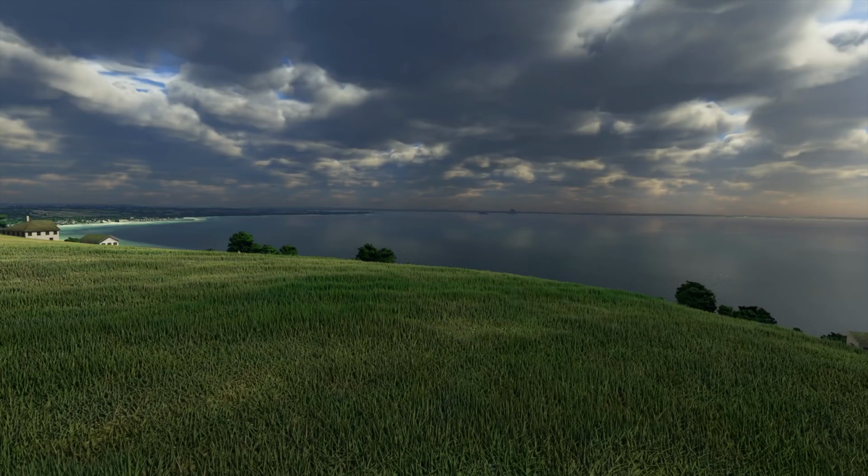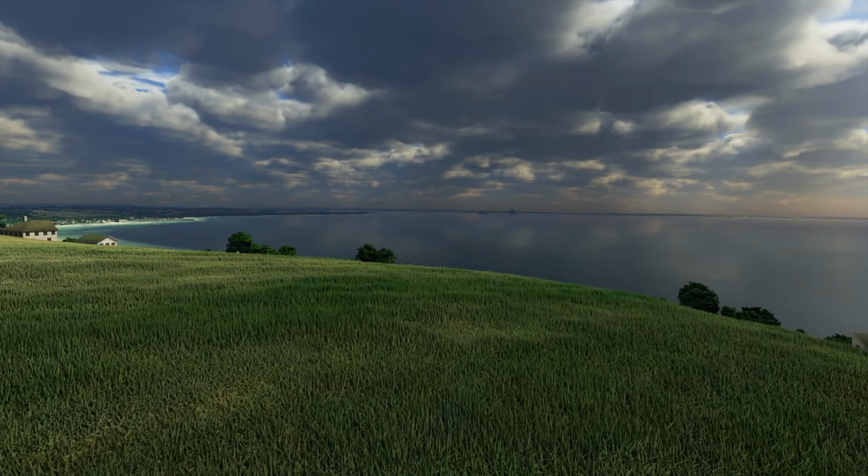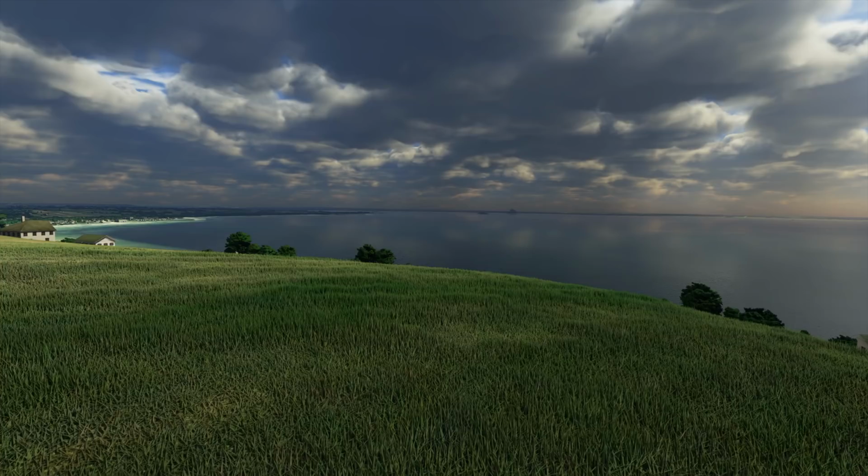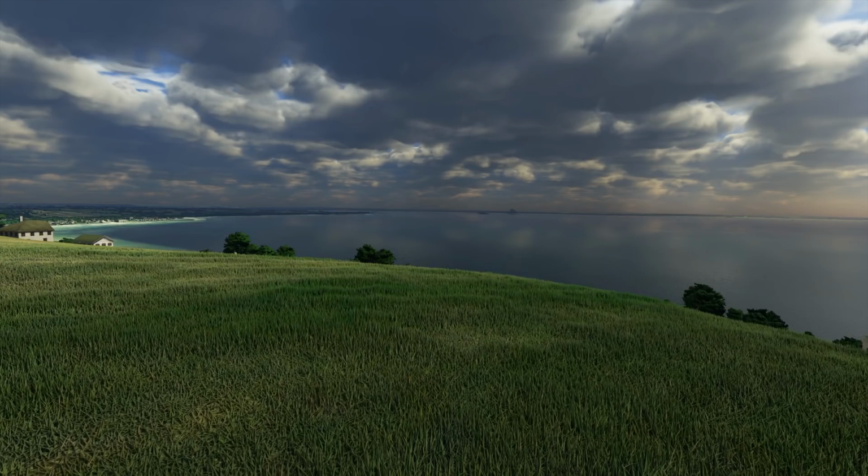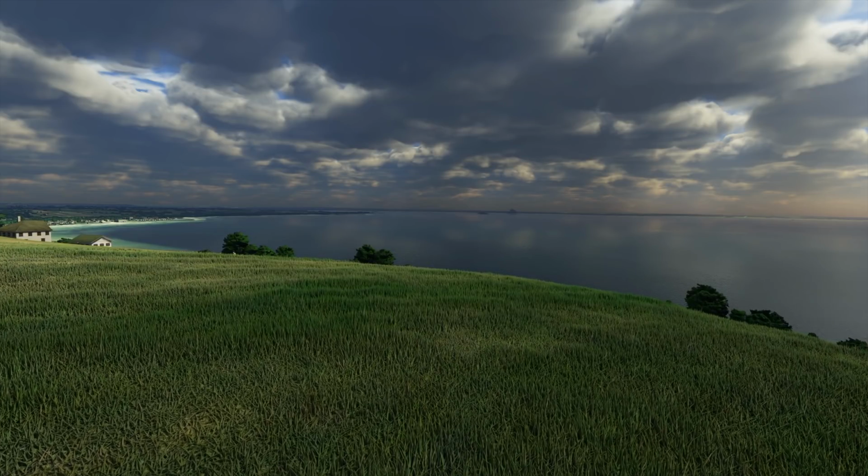As you can see here, this is taken in Bretagne, France. And as you can see, you have the procedural grass being generated. You have those little houses that are generated. You also have those trees that are being generated procedurally. You also have the water shading for the sea. And it gives a much more realistic representation of the area.